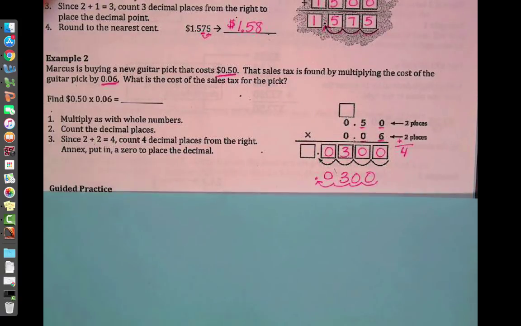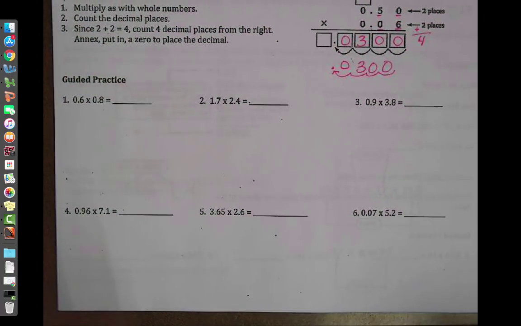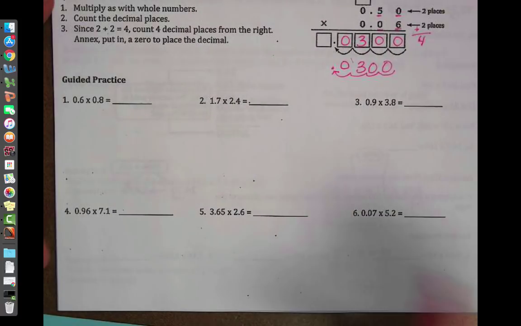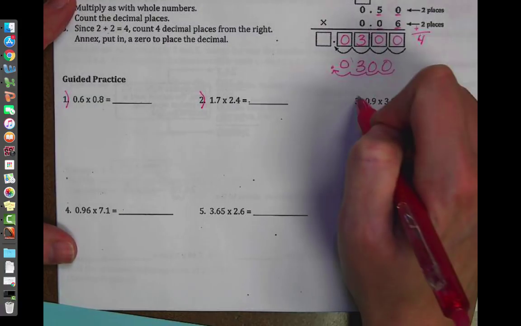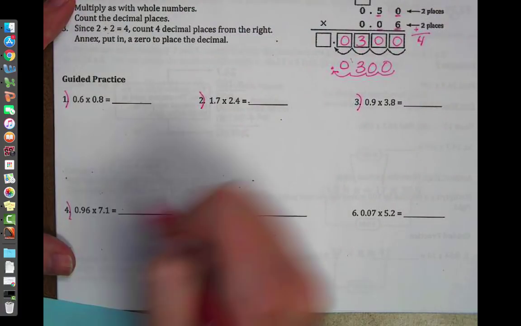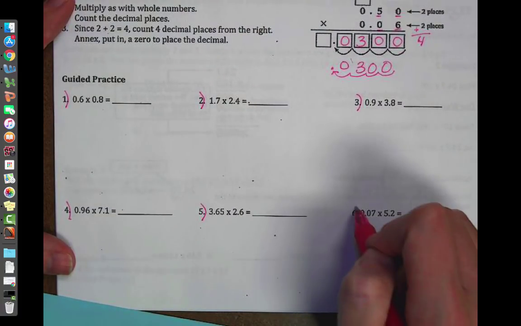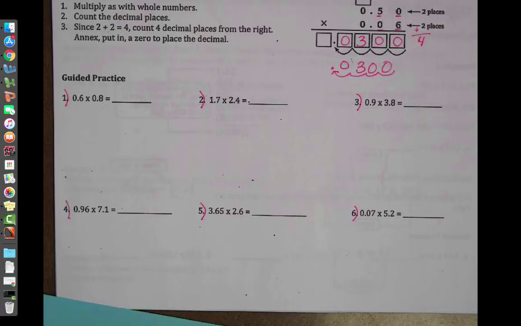Okay, all right, guided practice. Now, all 6 of these, notice, are the side to side, and we talked about this last week. Remember, whichever one has more digits usually goes on top. And just a reminder as well, this is problem 1. This is problem 2. These numbers are not part of the work. It is the problem number.